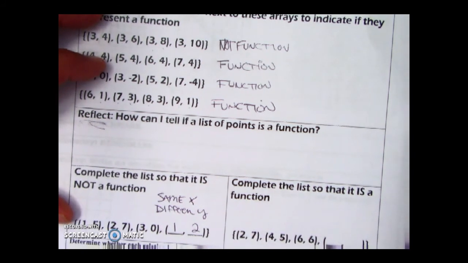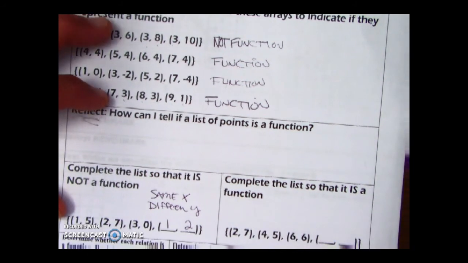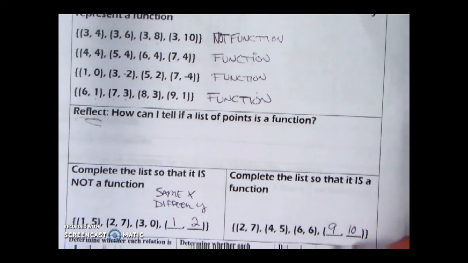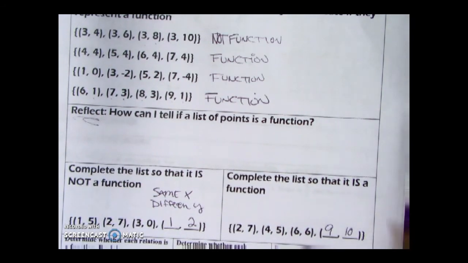That would be not a function. So that it is a function, I could repeat. I could say 2 and 7 again, or 4 and 5, or 6 and 6, or just put in some random other input output, anything. You could have an infinite amount of possibilities in this to make it that it is a function.